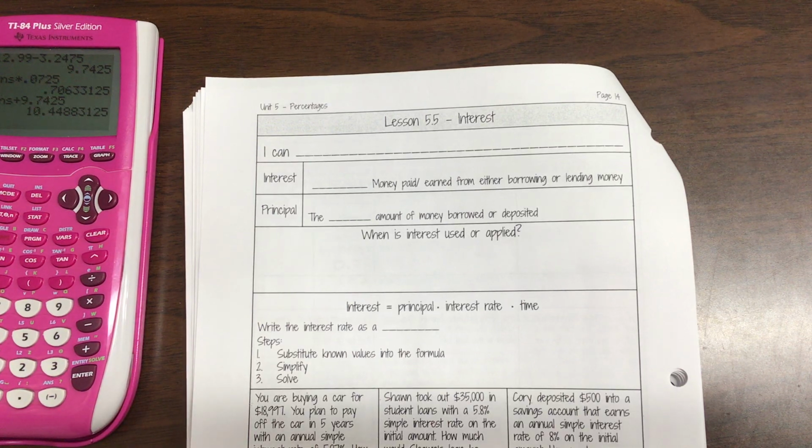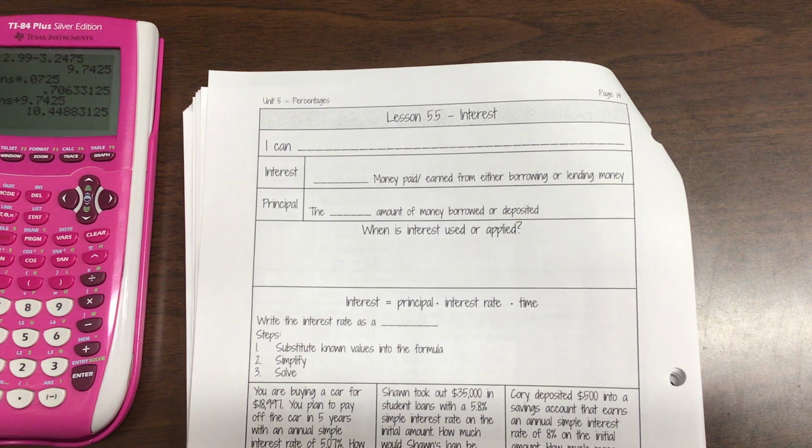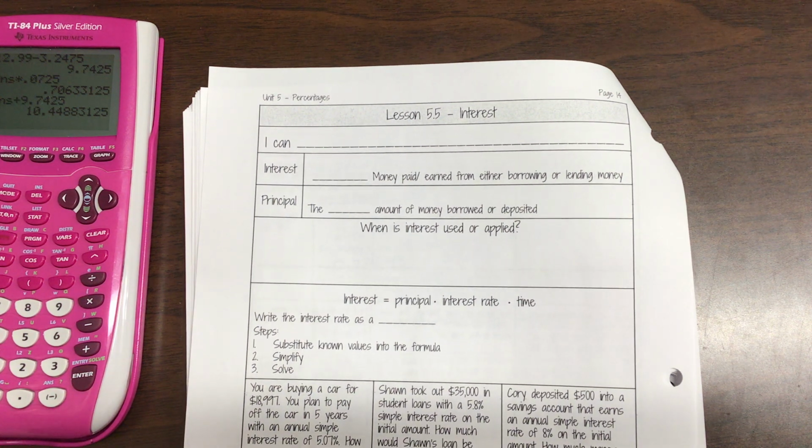All right, in our next installment of percentages topics, we are going to talk about interest. So another very applicable one that you will see throughout your life.